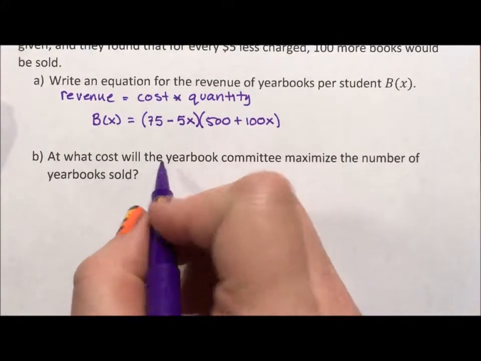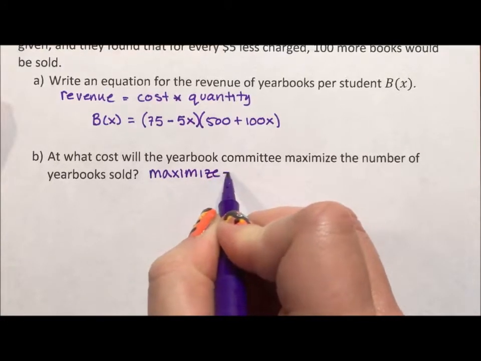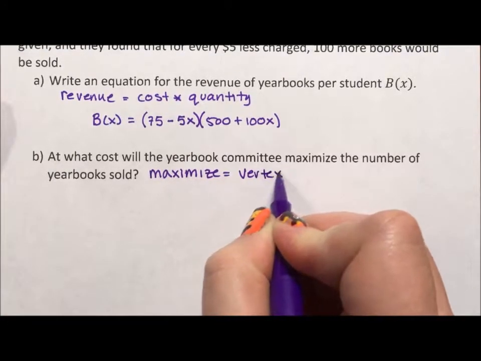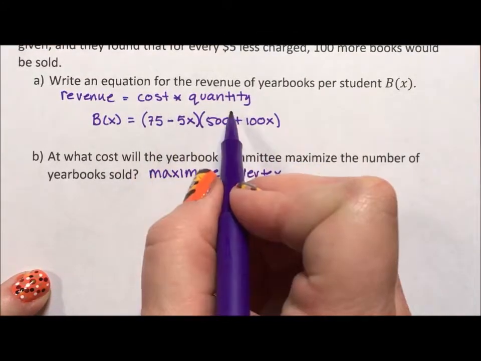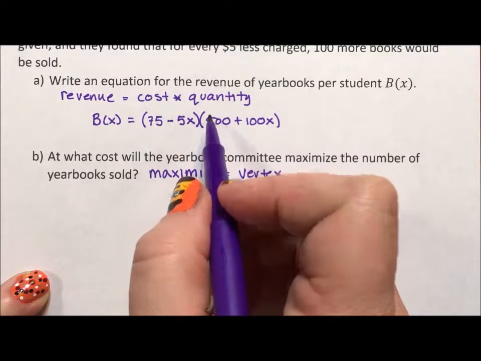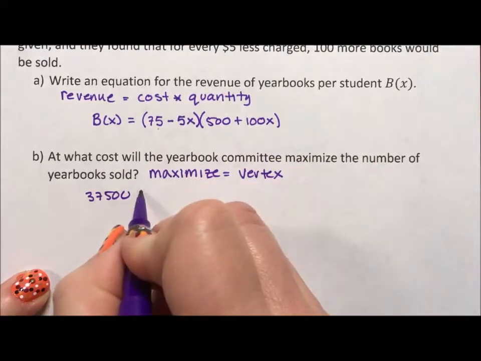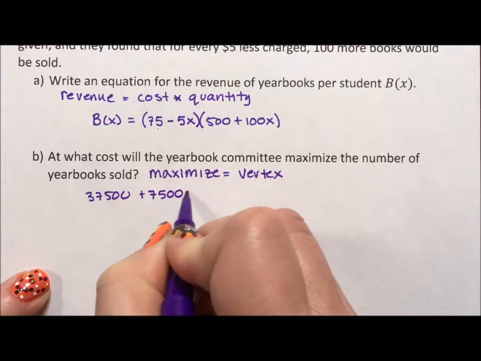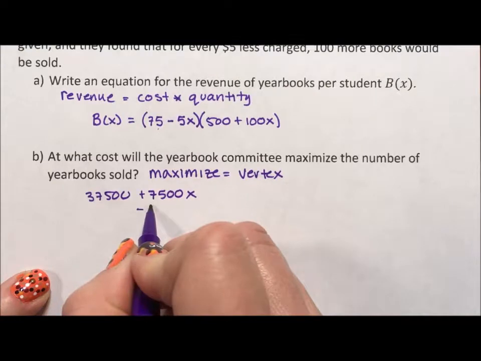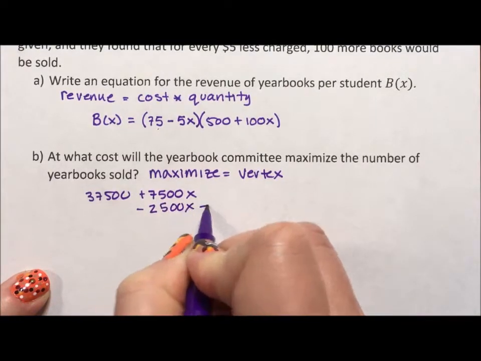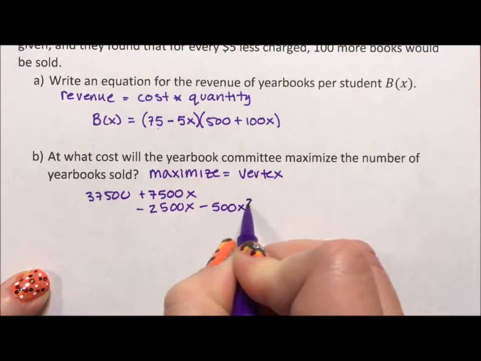So maximize, whenever you see the word maximize or minimize, what we're really talking about is the vertex. And since this is not in vertex form, we actually need to multiply this out. So I'm going to do the distributive property with stacking. 75 times 500 is 37,500. 75 times 100x is 7,500x. Negative 5 times 500x is negative 2,500x. And 5x times 100x, it's going to be a negative 500x squared.